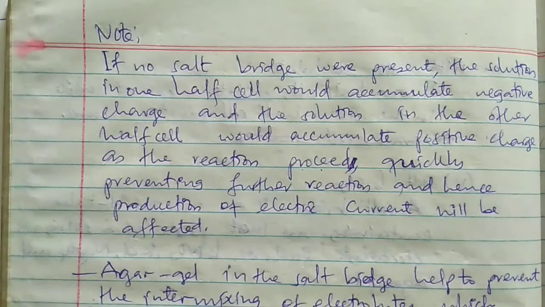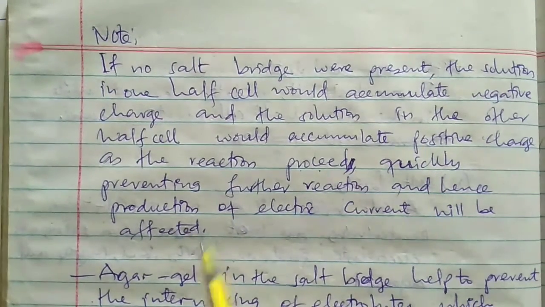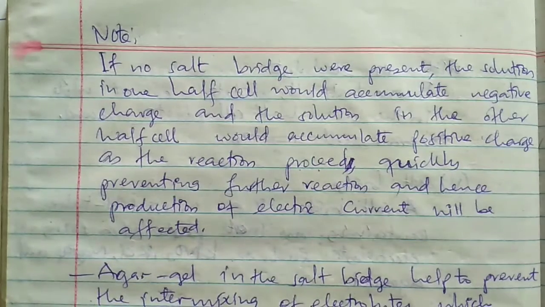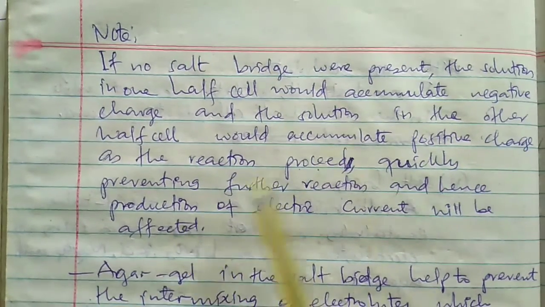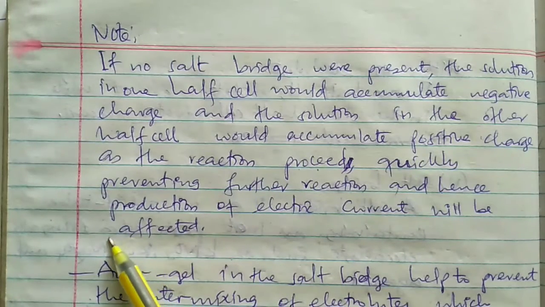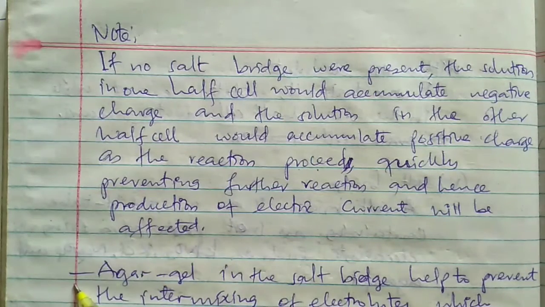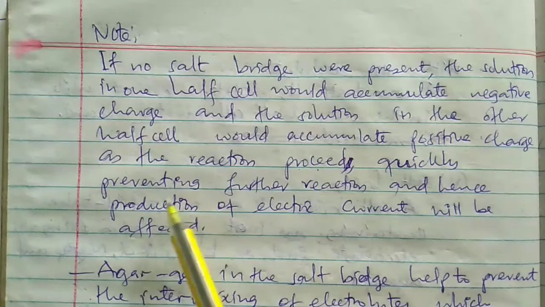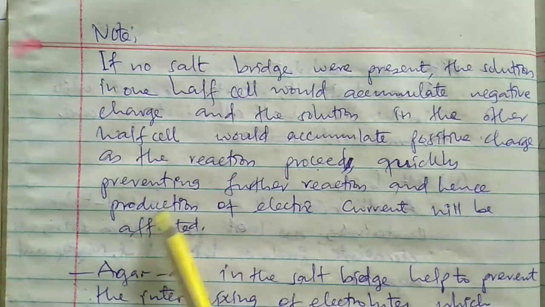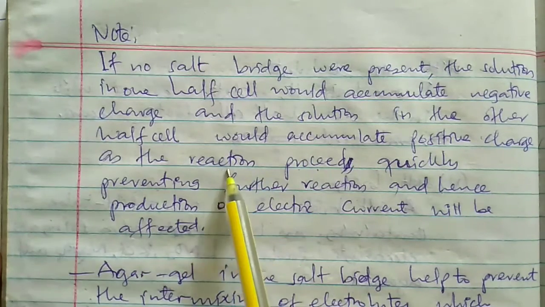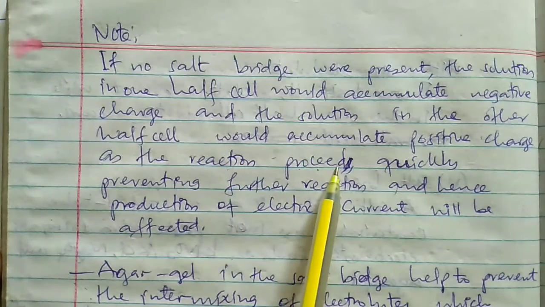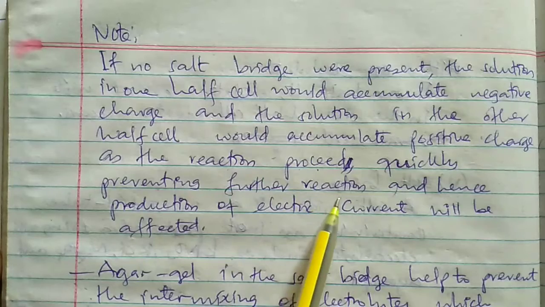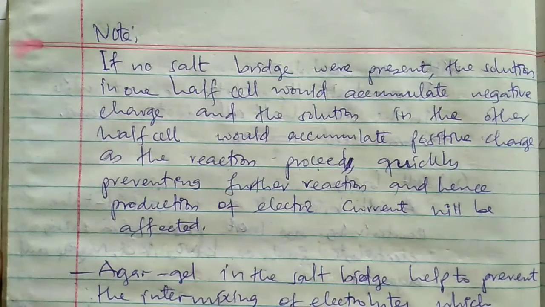So one thing to note is that if no salt bridge were present, the solution in one half cell would accumulate negative charge. Ingekusanya negative charge. And the solution in the other cell would accumulate positive charge. And the reaction would stop quickly, preventing further reaction, and hence production of electric current will be affected.